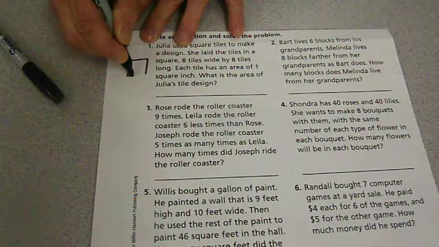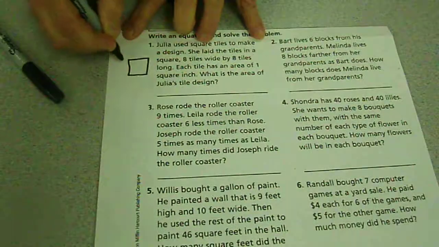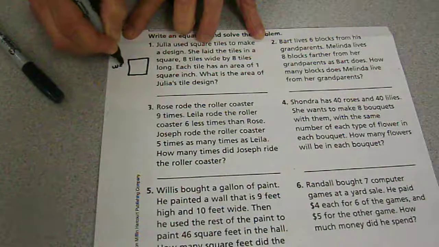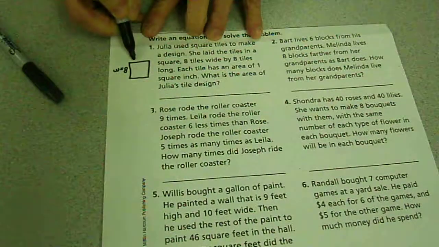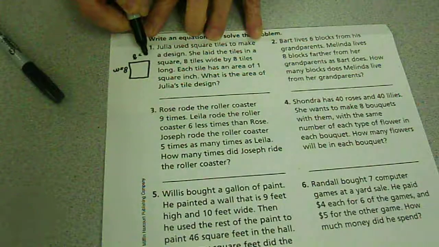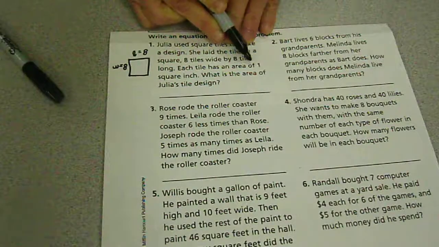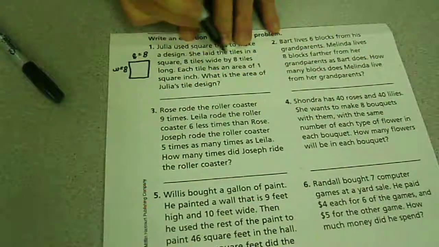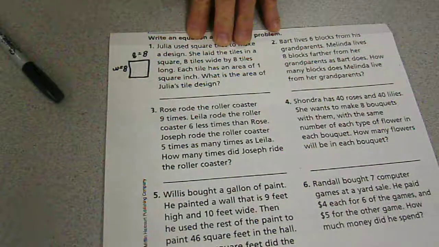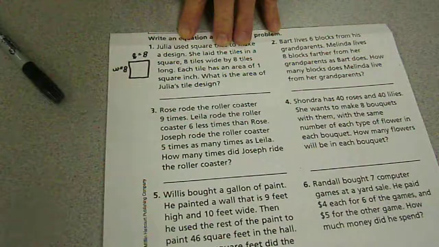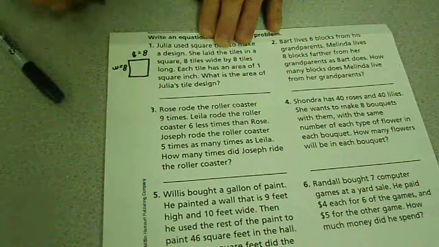So I'm going to draw a square over here. 8 tiles wide, so W equals 8, by 8 tiles long. So length equals 8. Each tile has an area of 1 square inch. All that is telling you is the size of the squares inside of this figure. What is the area of Julia's tile design?